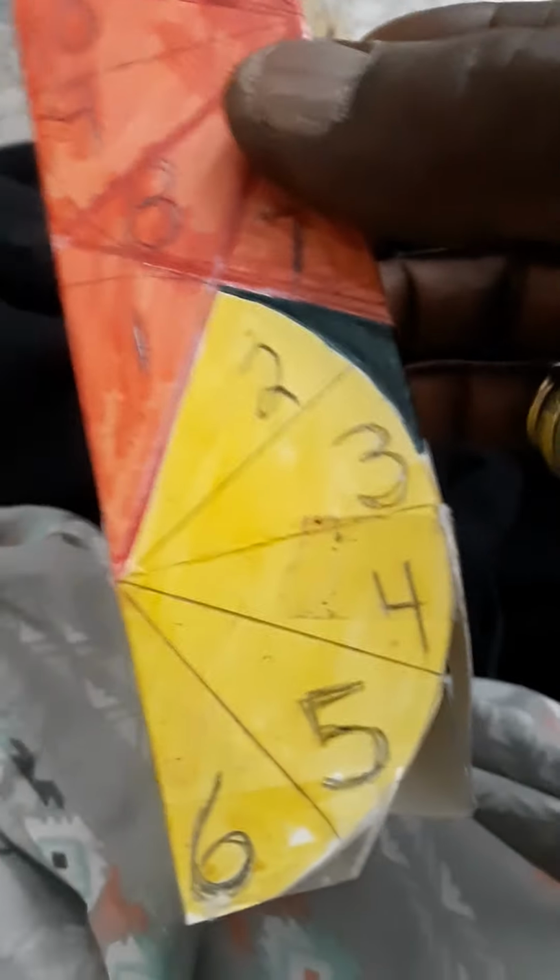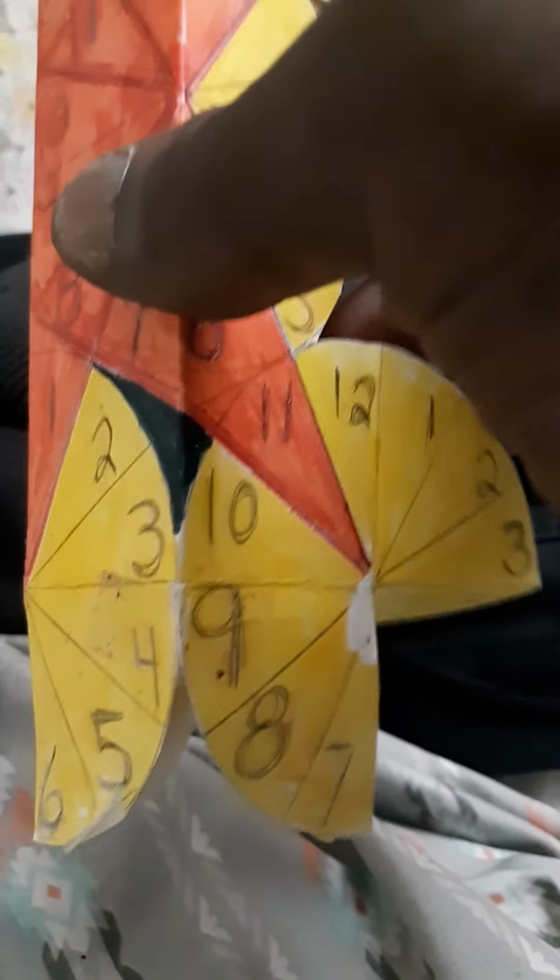Anyway, then we go down. Don't want to mess up my cue here. We go down here, same thing. 1 and 6 is 7. 2 and 5 is 7. 3 and 4 is 7. Okay.